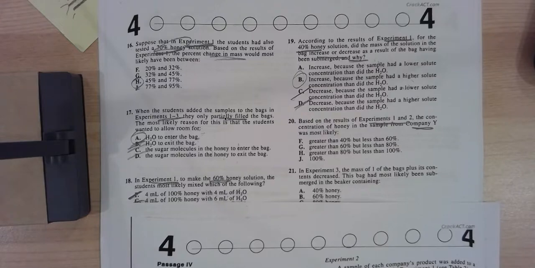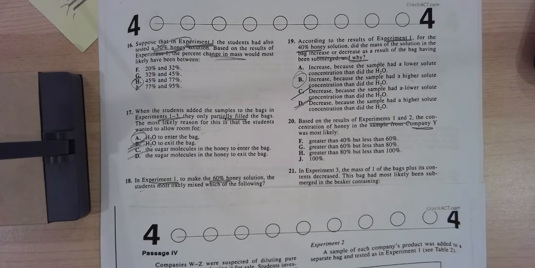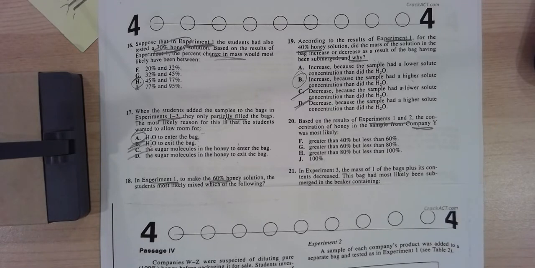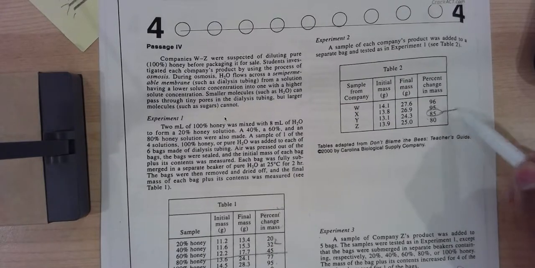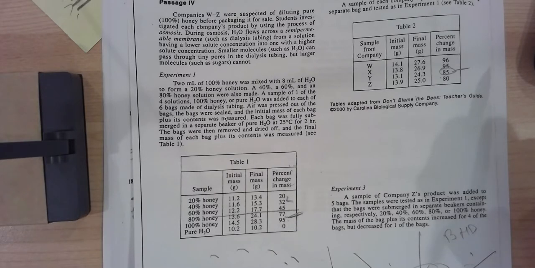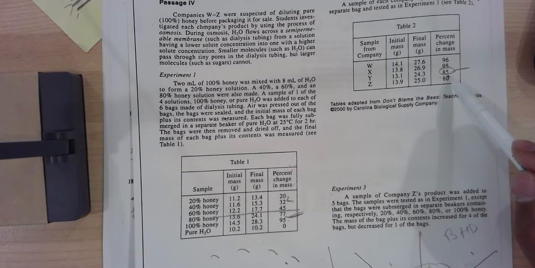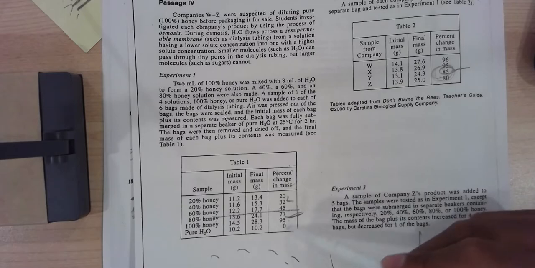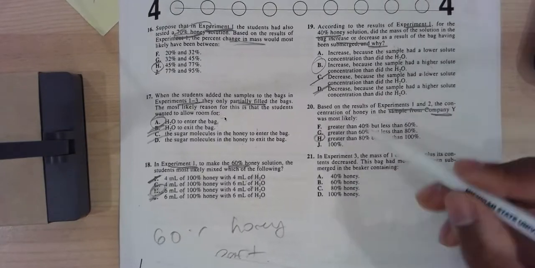Meghna, number 20. I said it was H, greater than 80% but less than 100%. In the percent change in mass, 80% has 77% change and 100 has 95. If you go to table 2, company Y has an 85% change in mass, and that's between these two. So 85 falls right there, between 77 and 95. That's closest to H. All right, 21.